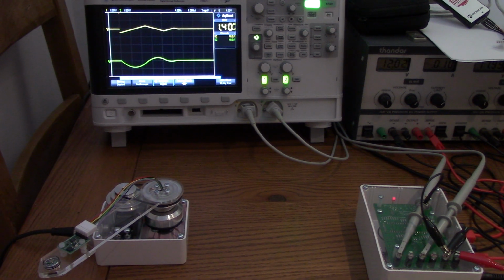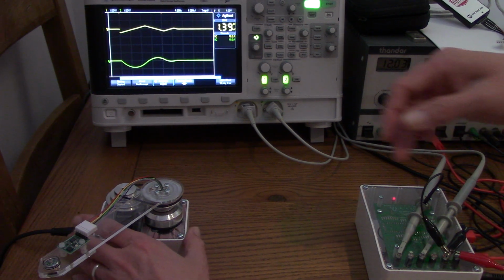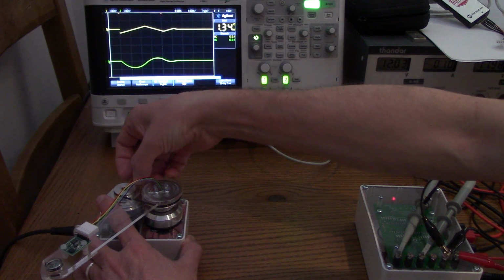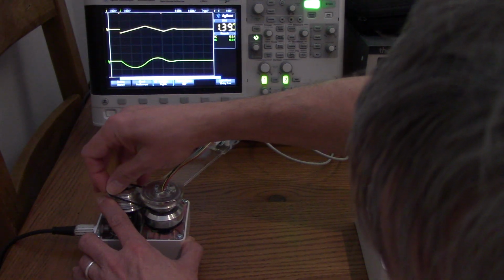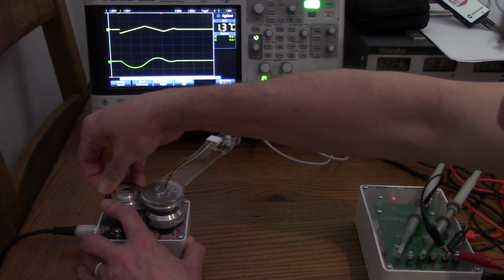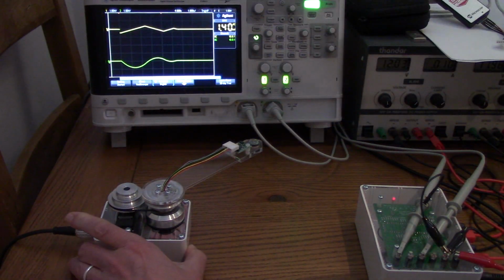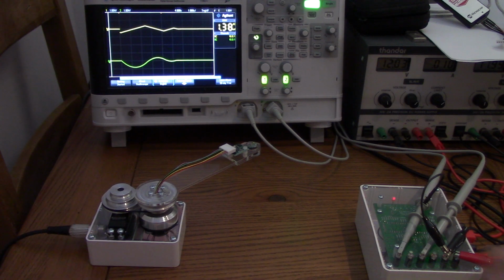Okay, and now what I'm going to do is exit that. I'm now going to put this onto the much faster response, and put that onto there. Okay, so now we've got the fast response, and if we look at the formulas for this one, this is a K value of 0.72 and 336 milliseconds.